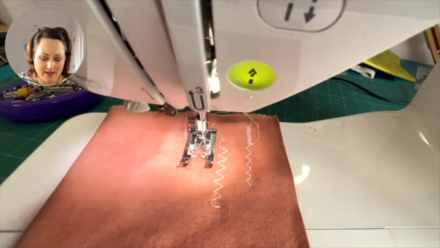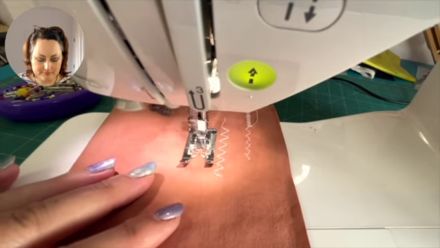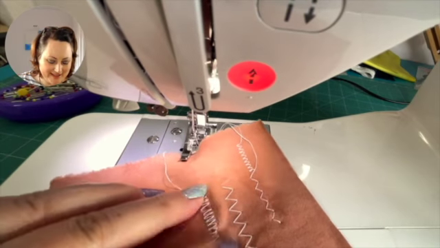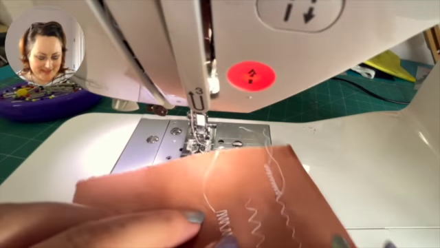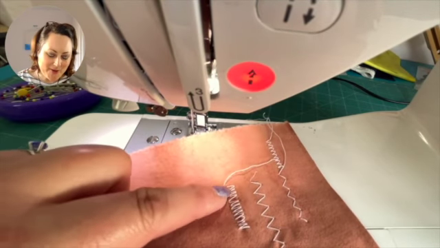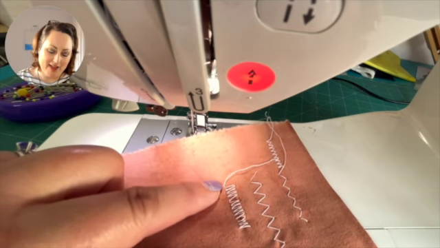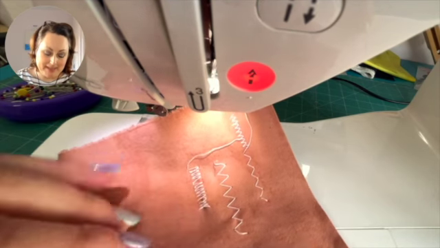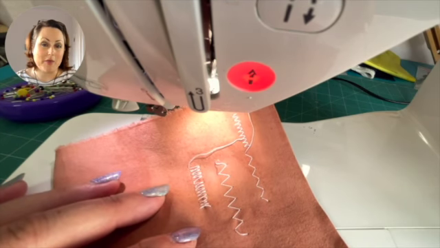Okay, so can you see? Let's just speed that up a little bit. Can you see? The machine didn't like that at all. But can you see how close these are together now? So that's changing the stitch length. The reason why it didn't like it is because I went a bit too fast and I haven't got any stabilizer on the back of this. That's another subject for another time.